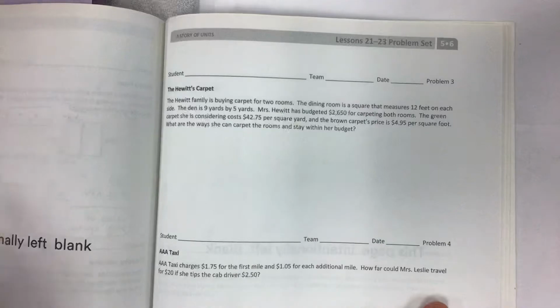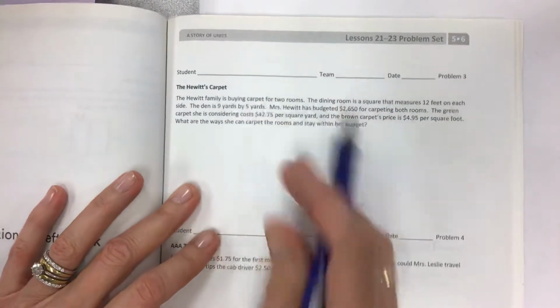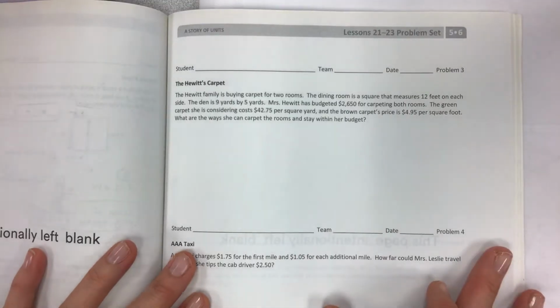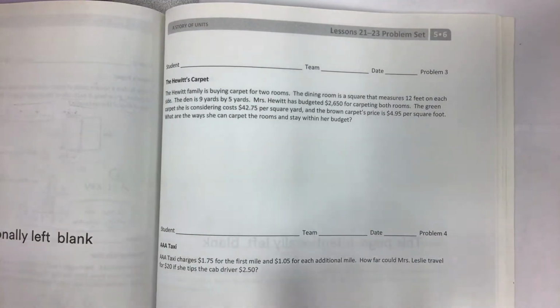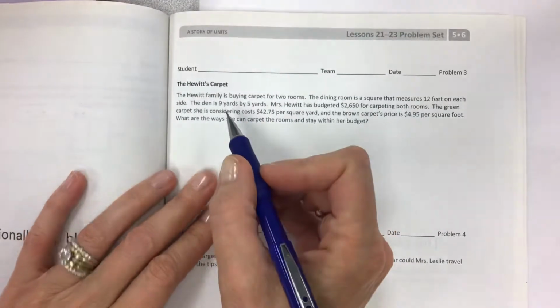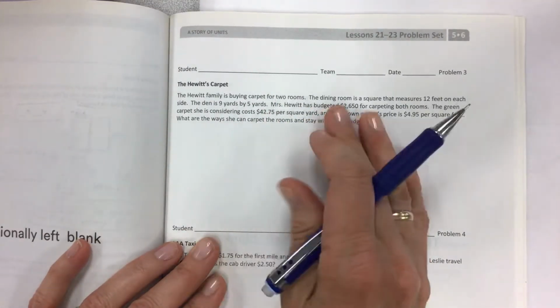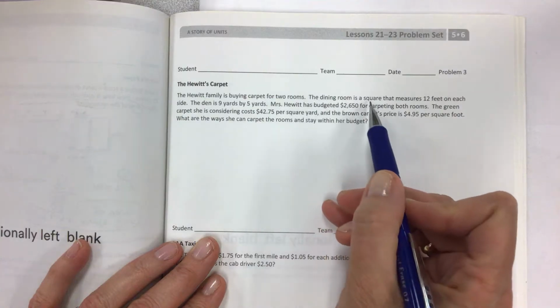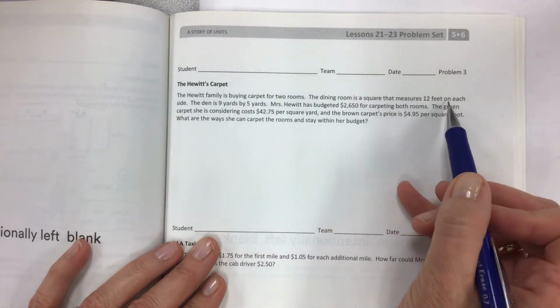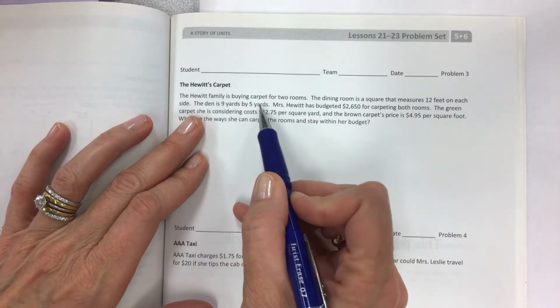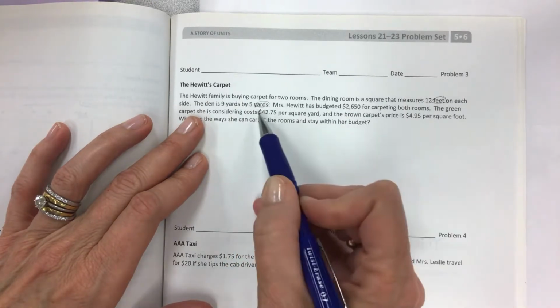better. Let's get started. Now, this Hewlett's carpet question is going to have work everywhere. It's just a huge, big problem. So prepare to write small. Sharpen your pencils. The Hewlett's family is buying carpet for 2 rooms. Very real-world question. The dining room is a square that measures 12 feet on each side. The den is 9 yards by 5 yards. Notice the different measurement there.